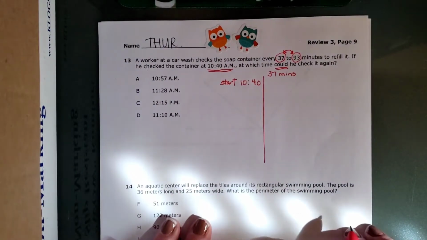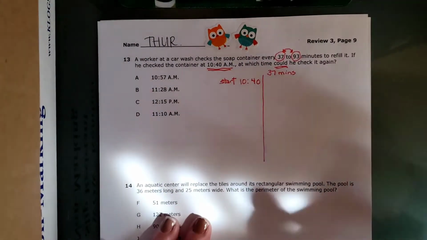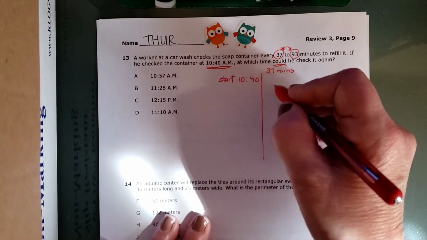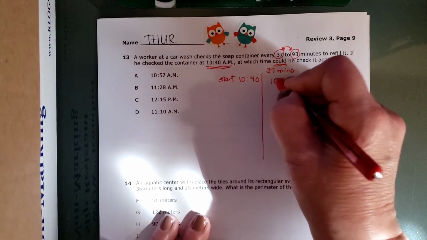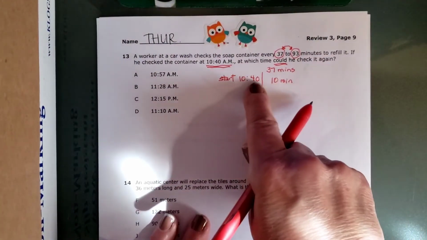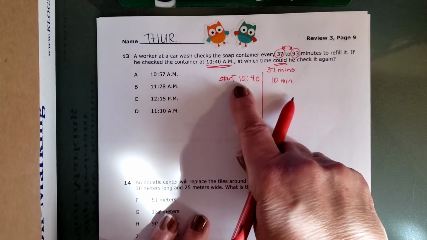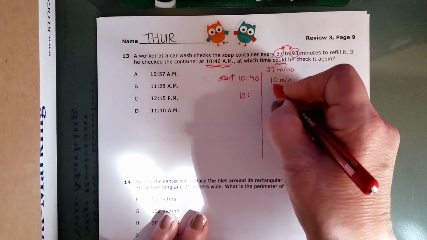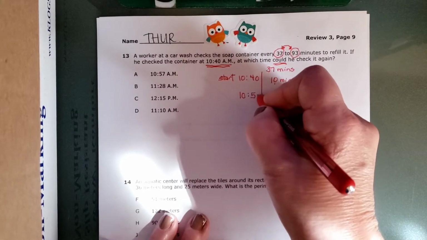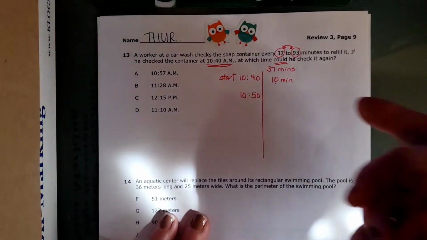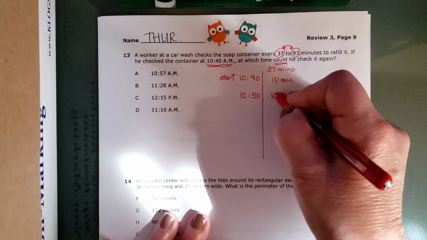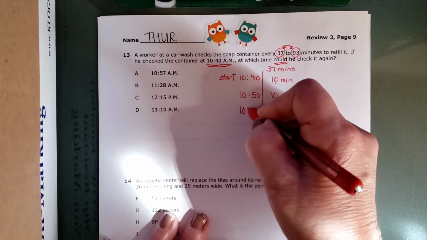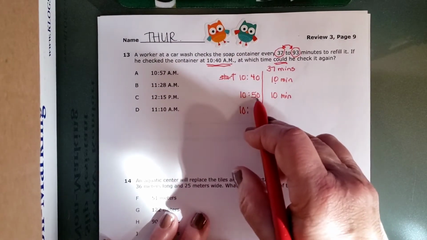So I'm going to go ahead and add 10 minutes and add 10 minutes and add 10 minutes. We'll see how that goes. So if I'm going to add 10 minutes here, that would mean I'm going to add 10 only to the minute part. The hour is not going to change. So it's going to stay 10, but 40 minutes plus 10 minutes is 50 minutes. So that's 10 minutes, but I have to do 37. So I'm going to do another 10 minutes. I'm going to keep my hour the same, and I'm going to add 10 minutes to the 50.